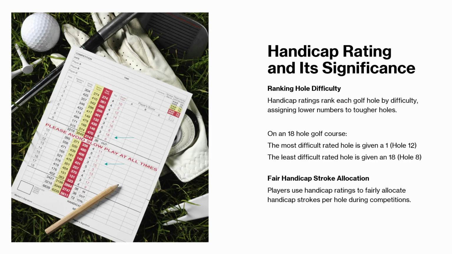So for instance, let's say an 18 handicap player is playing on this course. They will get a stroke on every single hole, from the most difficult to the least difficult. An 18 handicap player will get 18 strokes, so that's one stroke per hole. Now, if that player is playing against a 9 handicap player, the 9 handicap player will only get strokes on the holes that are rated from 1 through 9.